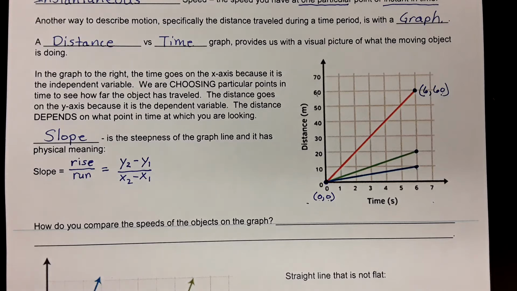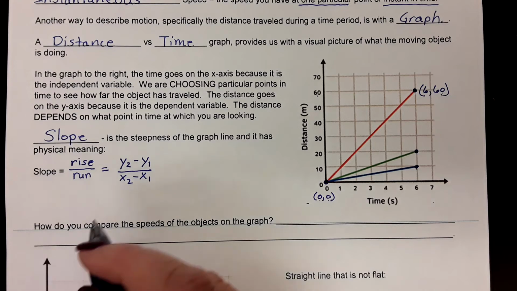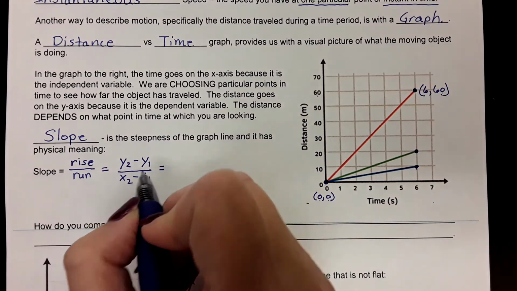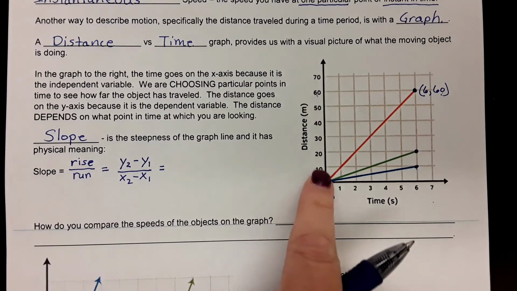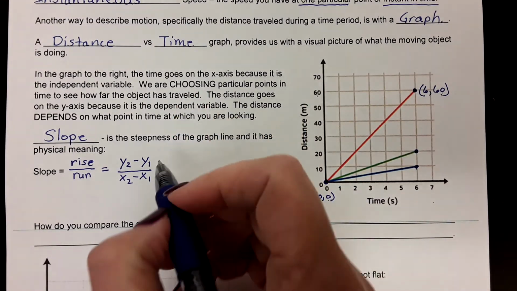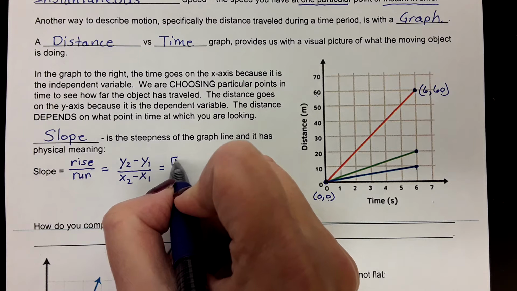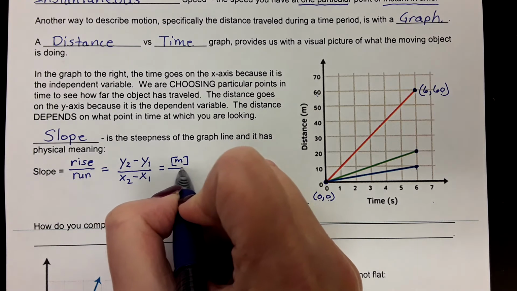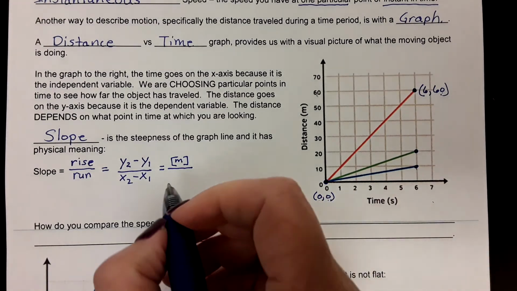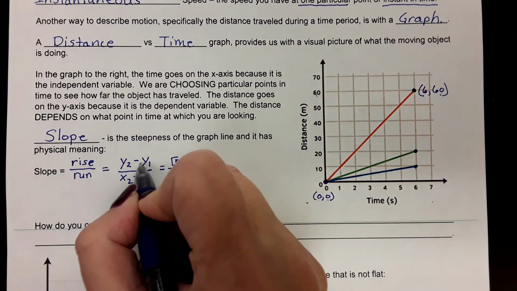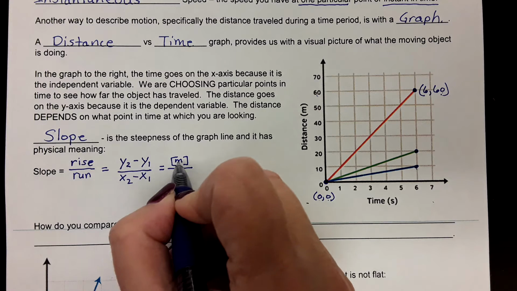What does the slope mean? Why do we care about how steep the line is? Well, there's a reason. Watch this. Let's look at the units involved that we're measuring here. The rise is the distance, so it's measured in meters. The run is the time. It's measured in seconds. So whatever numbers you have on top, they're going to be in units of meters.